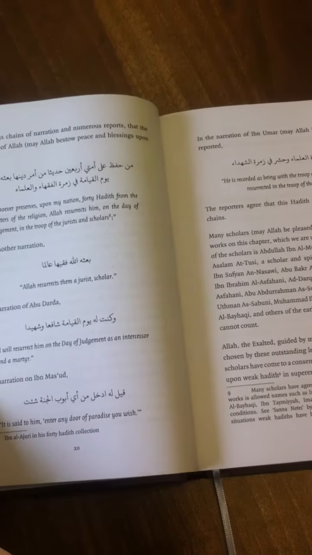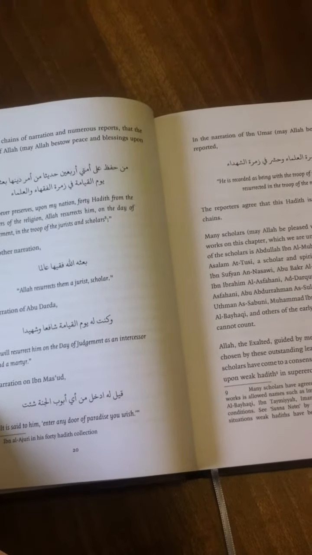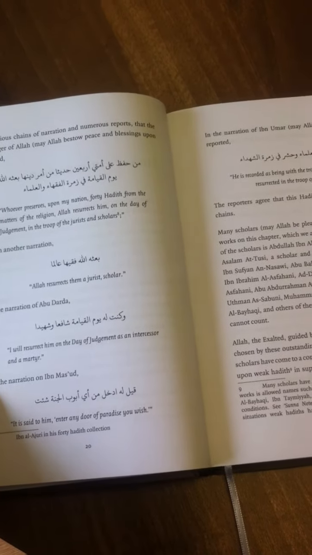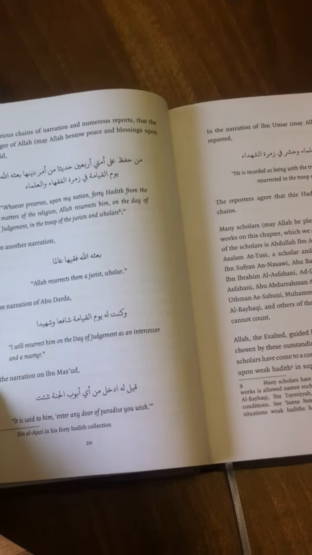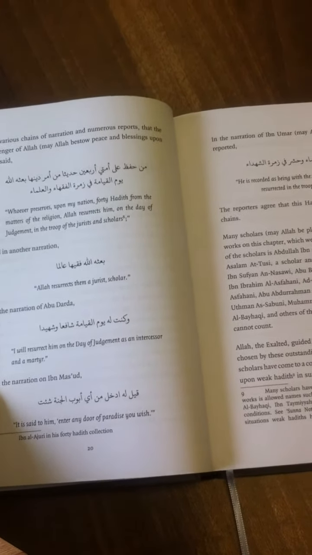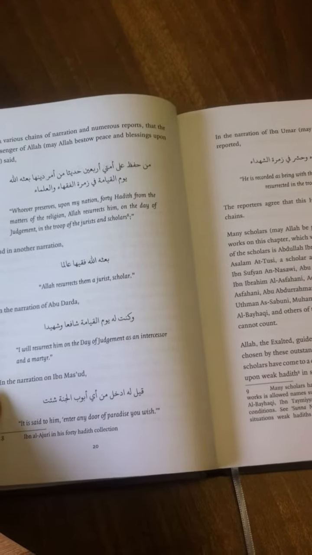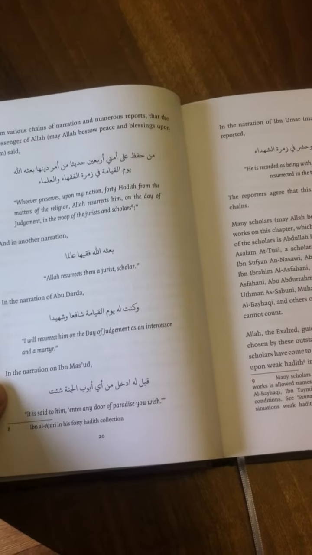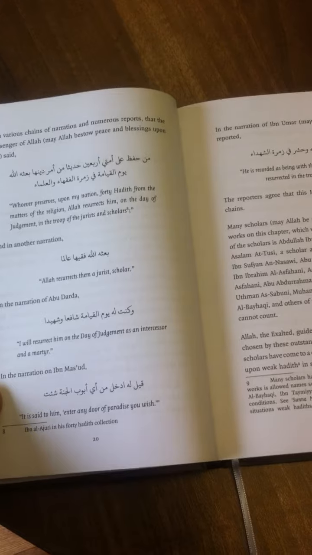which comes from the text: Man hafadha ala ummati 40 hadith min amri diniha ba'ath Allahu yawm al-qiyamah fi zumrati fuqaha wal ulama. So whoever preserves for my nation 40 hadith from the matters of the religion, Allah resurrects him on the day of judgment in the troop of the jurists and scholars.